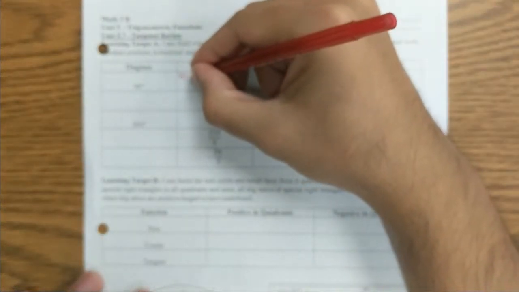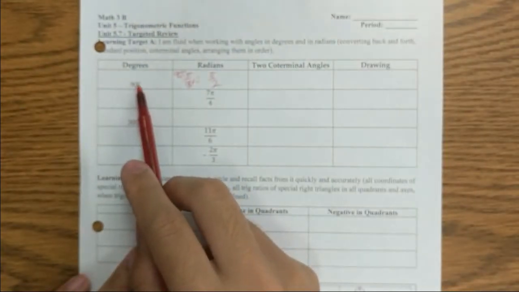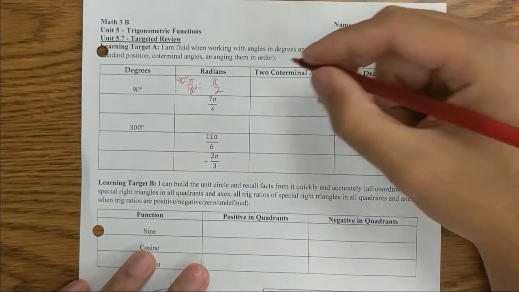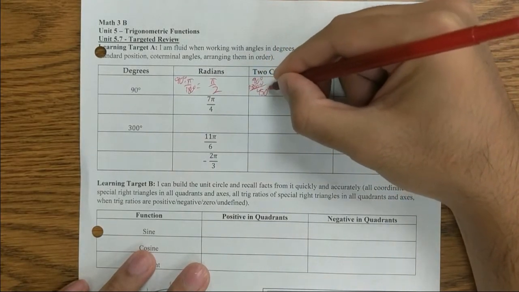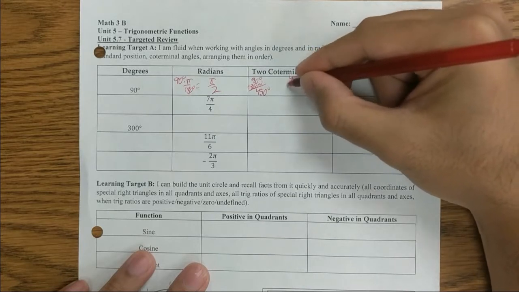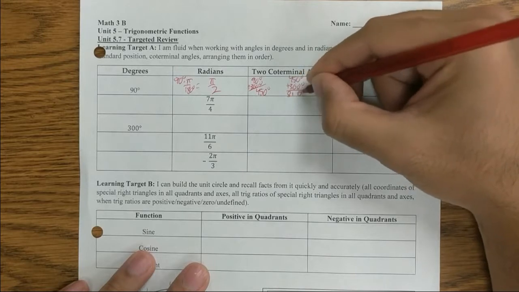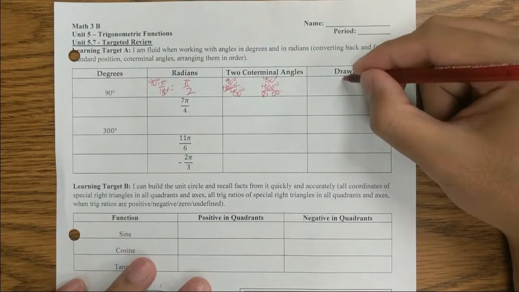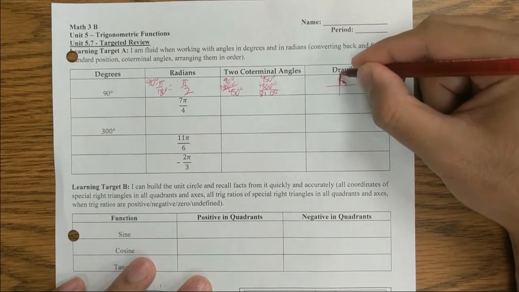Okay, 90 degrees in radians would be 90 times pi over 180. So that becomes pi over 2. So two coterminal angles: 90 degrees plus 360, plus one full circle. So 450 is one. And then just repeat the process. So 810 degrees is another one. And 90 degrees is a quadrantal angle.